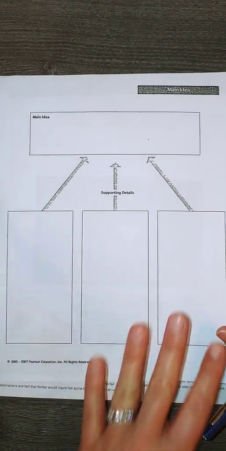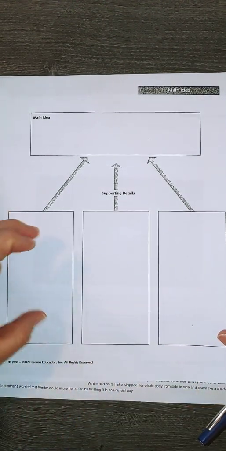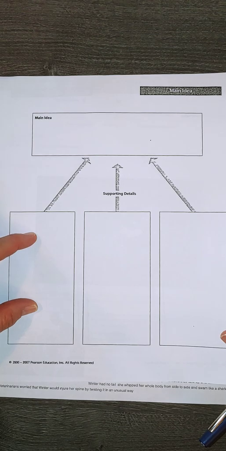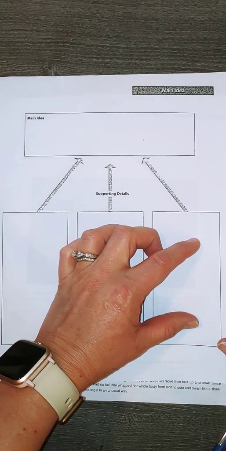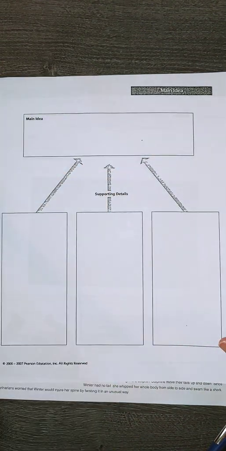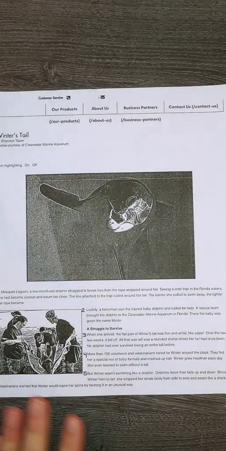Okay. Because I noticed that there were three sections, I'm going to use those three sections in my chart as my three key details. So I'm going to write a brief detail from the first section, a brief detail from the second section, a brief detail from the third, and then put them together to find the main idea.